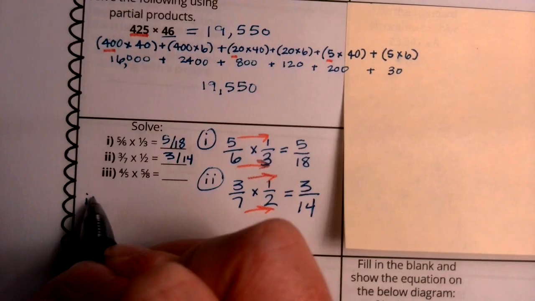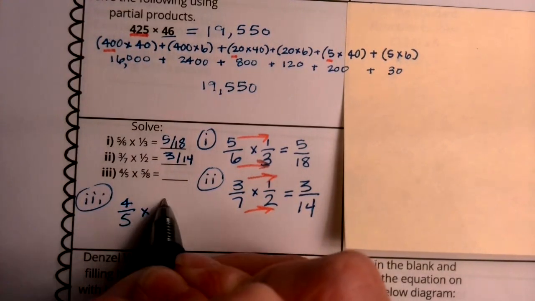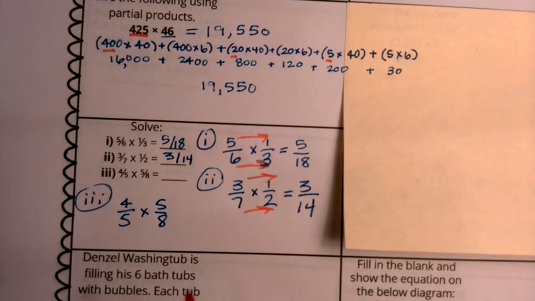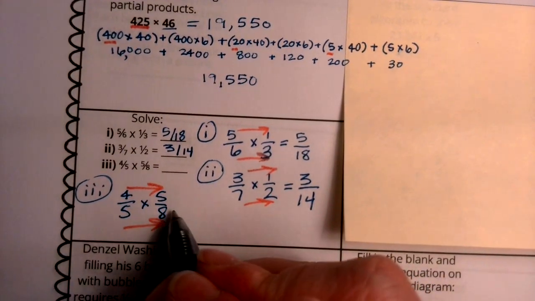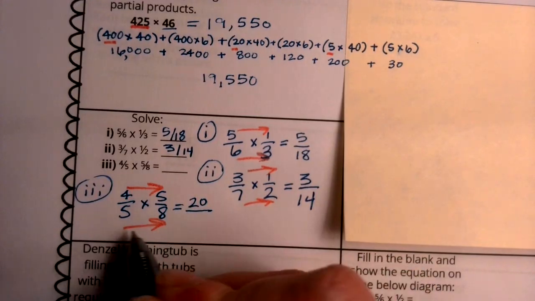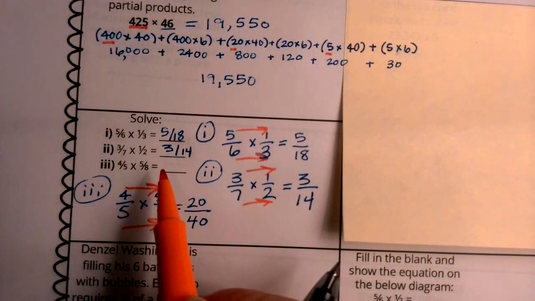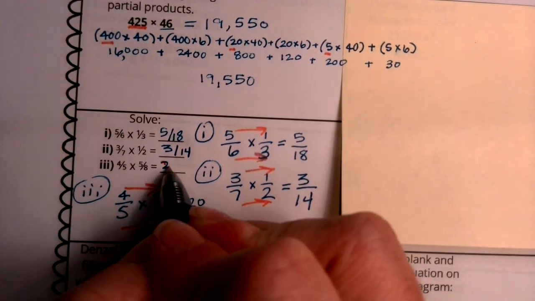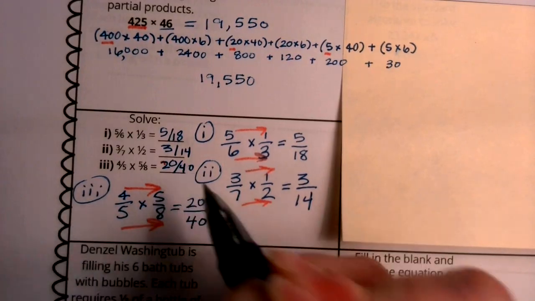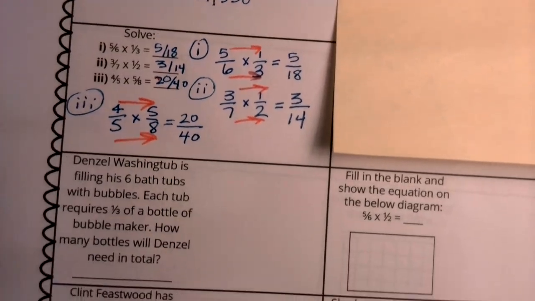We have one more part. This part 3, we have 4/5, and we're multiplying it by 5/8. We're going to multiply our numerators, multiply our denominators. We have 4 times 5, which is 20. We have 5 times 8, which is 40. So our answer to this question is 20/40. If you wrote this as 2/4 or 1/2, that is perfectly fine as well. Of course, those are equivalent fractions. They stand in the same place on the number line.